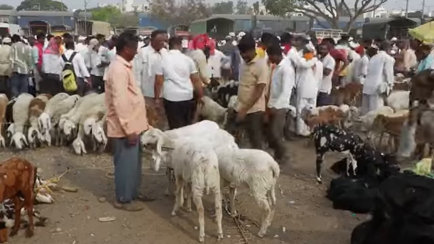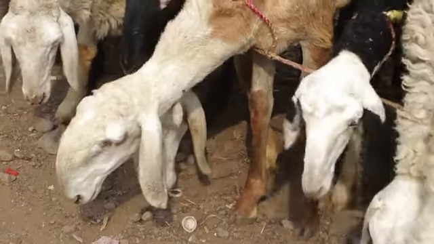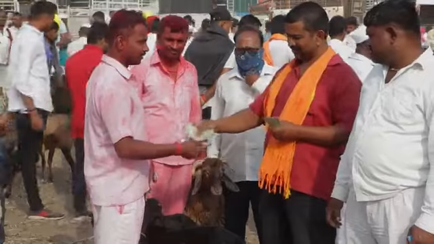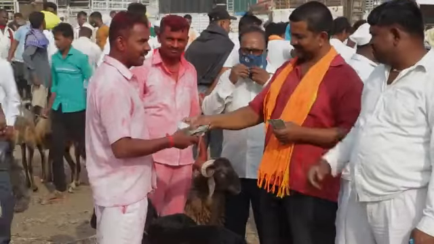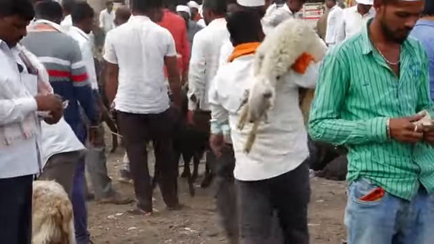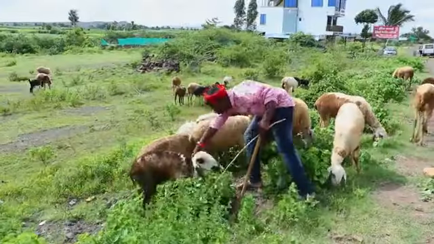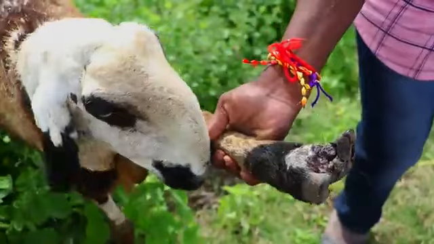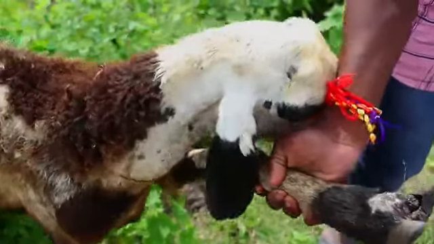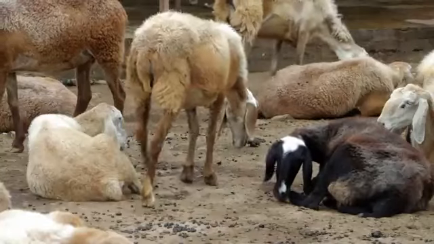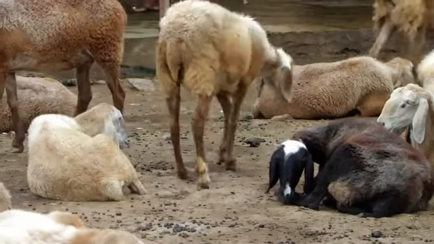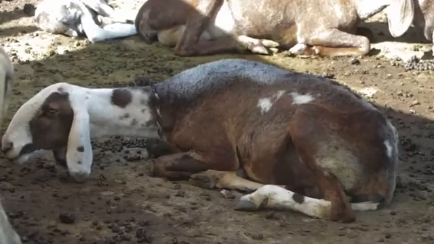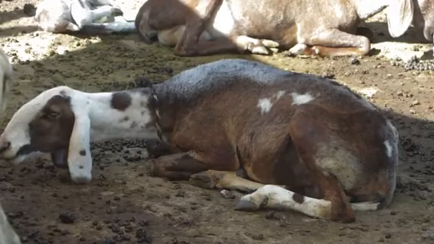Livestock play an important role in rural economies across the world. But when livestock get diseases, farmers can lose a lot of money. Animals may produce less meat, wool, or milk. In the worst case, they may even die.